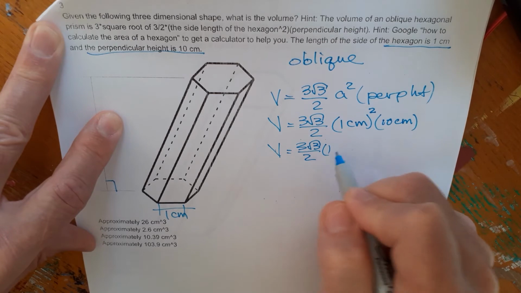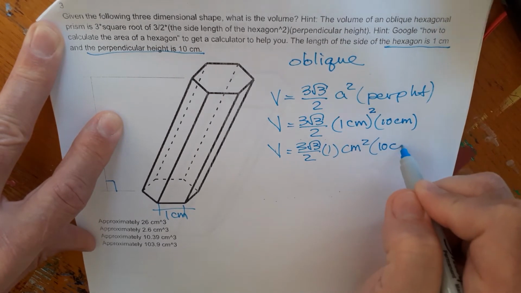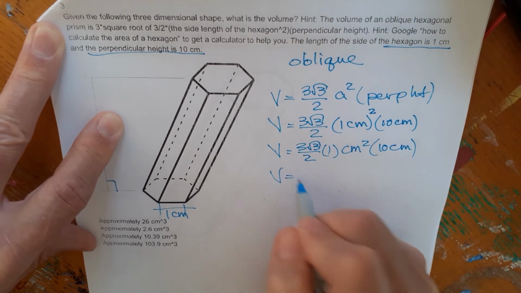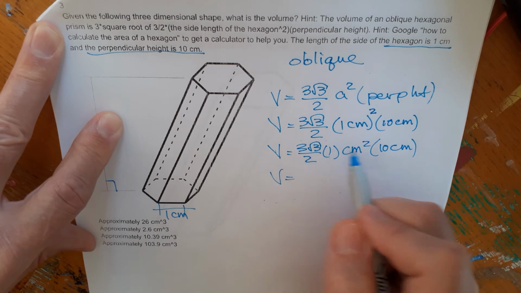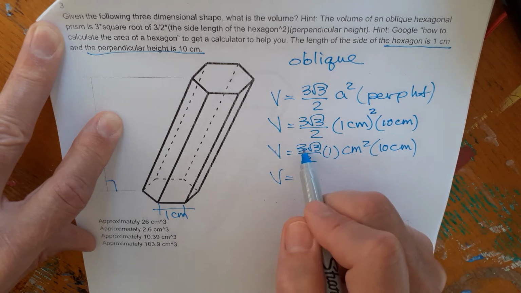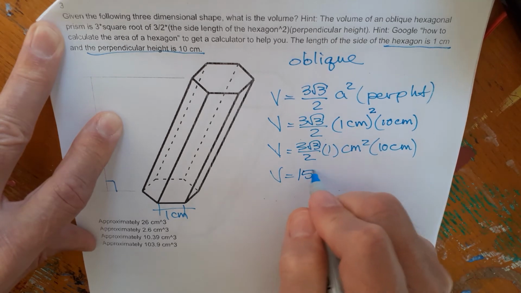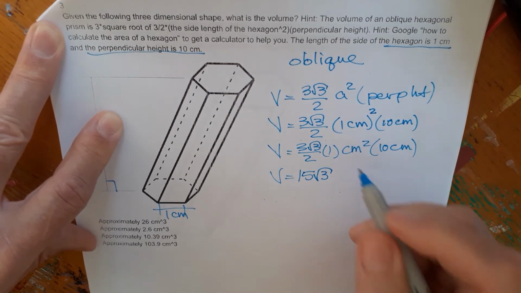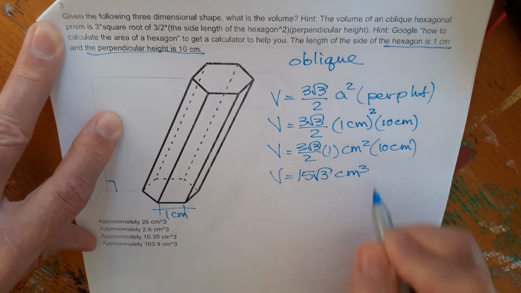1 squared is 1. Centimeter squared is centimeter squared. Times 10 centimeters. Volume equals, can I combine some things here? It's 1 times 10. 10 times 3 is 30. Divided by 2 is 15. 15 radical 3. A centimeter squared times a centimeter to the 1 power is centimeters cubed.